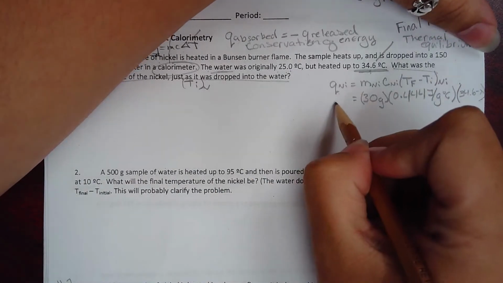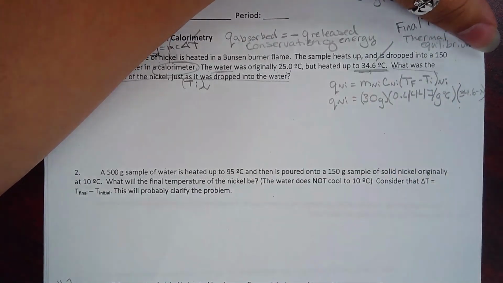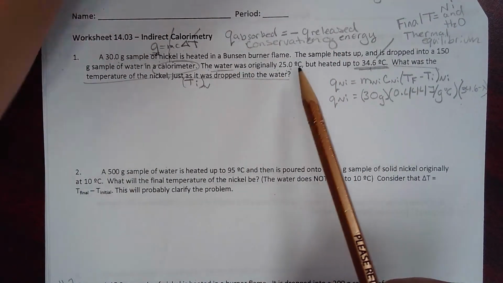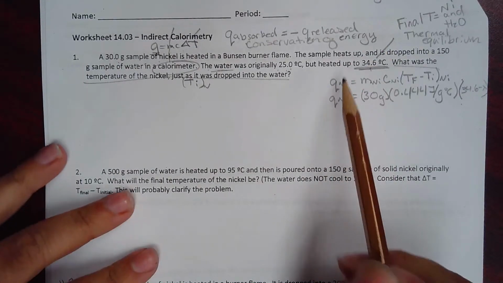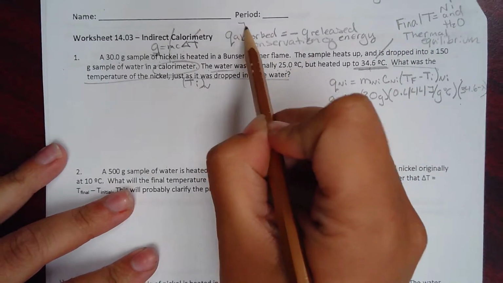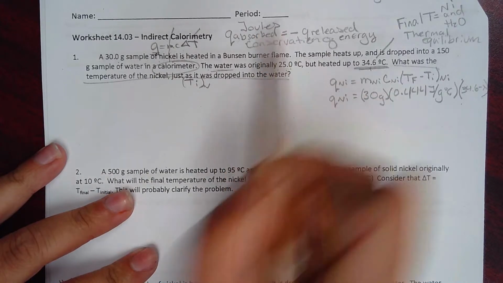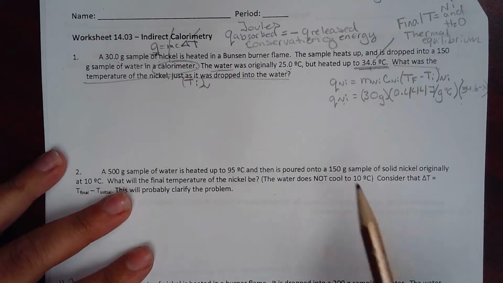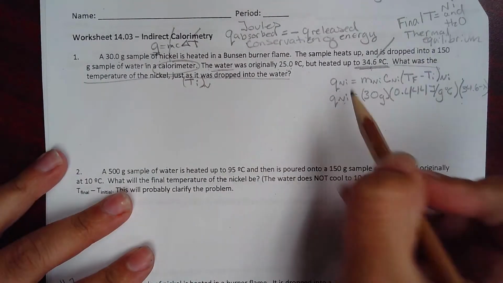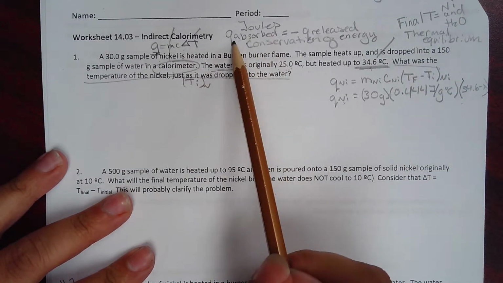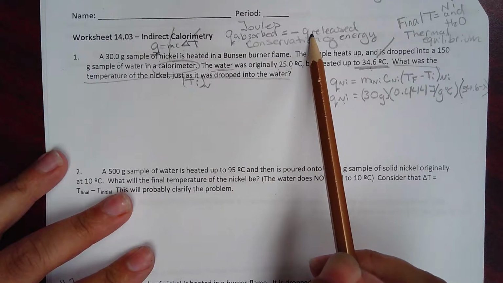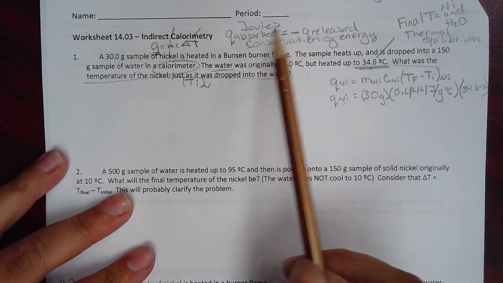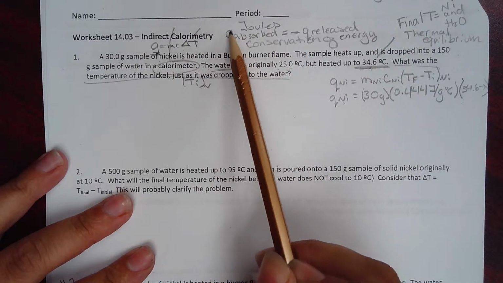We also need to know the heat of the nickel. We don't have that number because in our question, we're not given any information about heat. Remember, heat is measured in joules, and we don't have any information about joules in this question either. But we do know that the energy released by the nickel has the opposite sign of the energy absorbed.